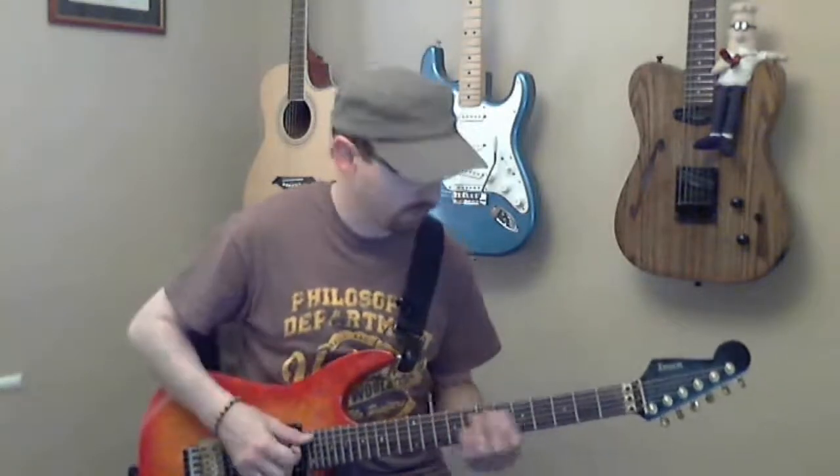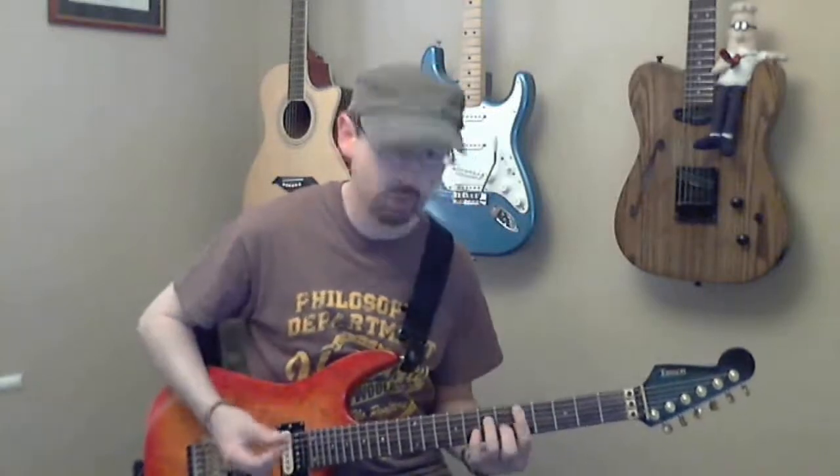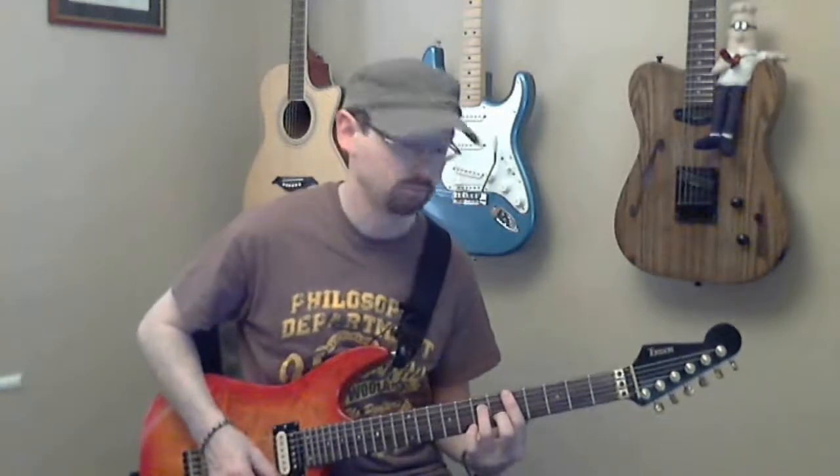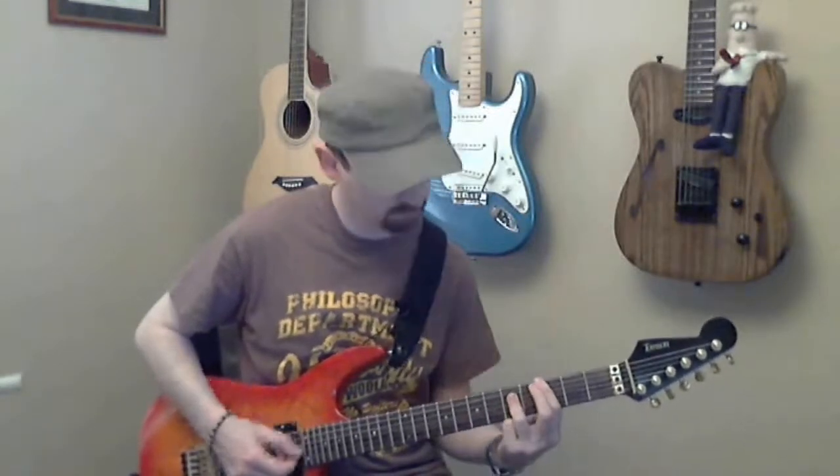I'll show you a quite common chord progression that you come across: 2 minor 7 to 5 7 to 1. So in the key of C major, we've got a D minor 7 to a G7 to C major.